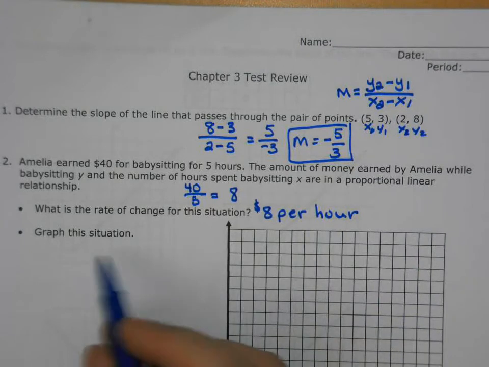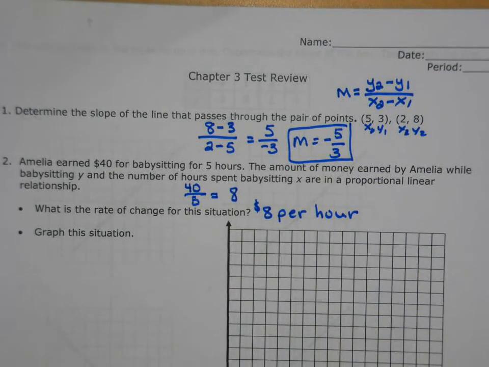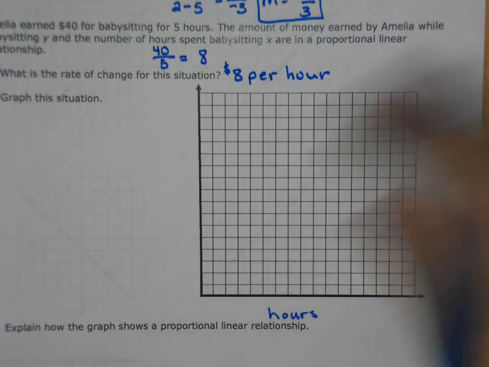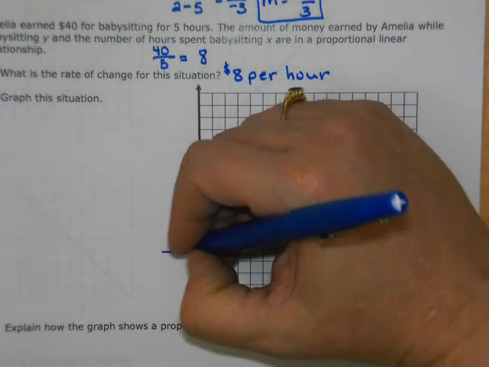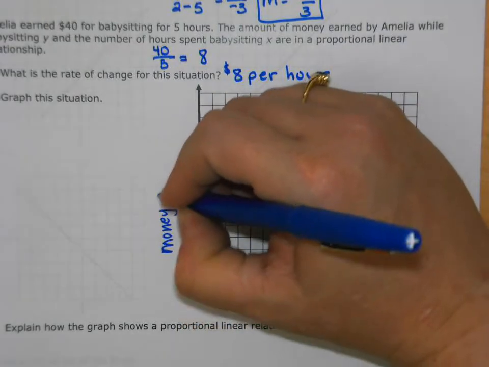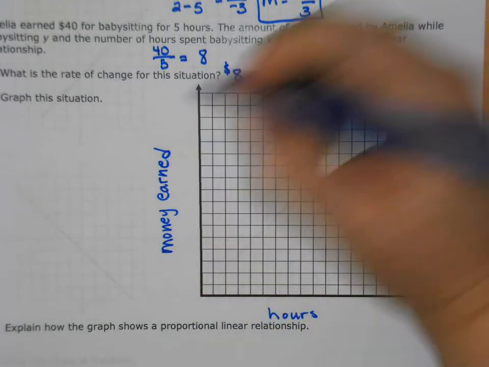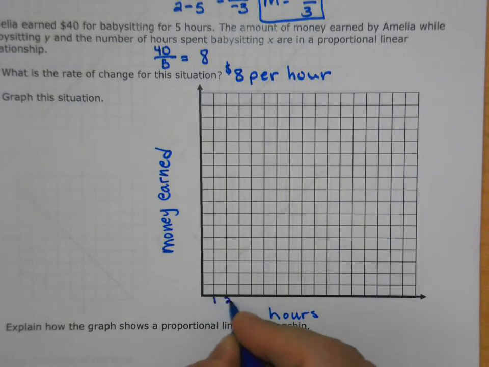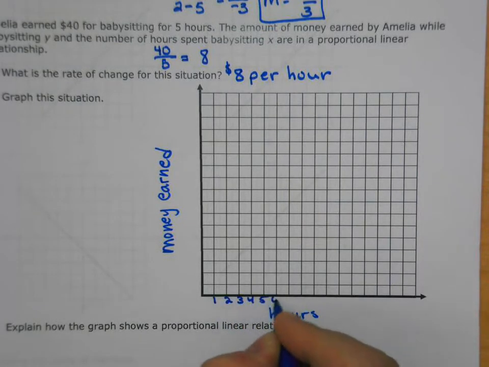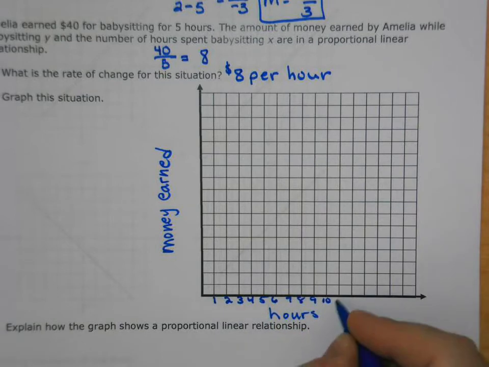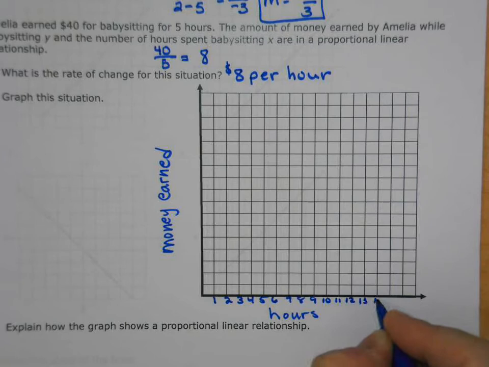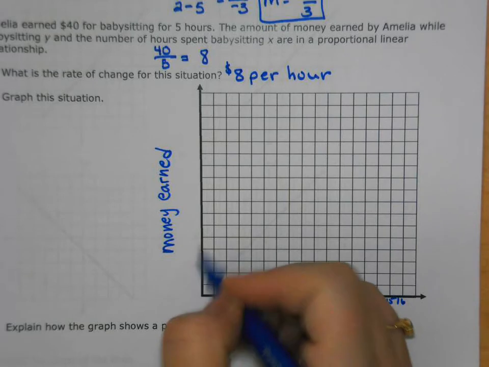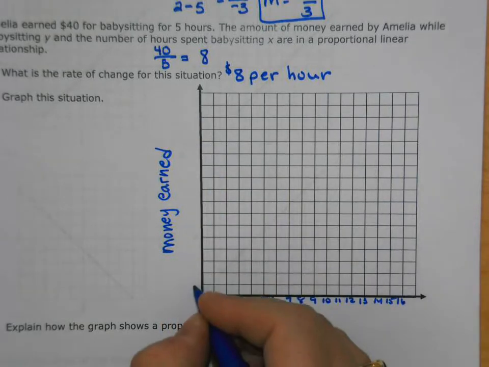It says graph this equation. So my hours are my independent variable. The money that she earns is the dependent variable. And then I'm going to go ahead and count by ones for my independent, or my x-axis. And then for my y-axis, I'm going to go ahead and count by 4s, because that's easy to do.